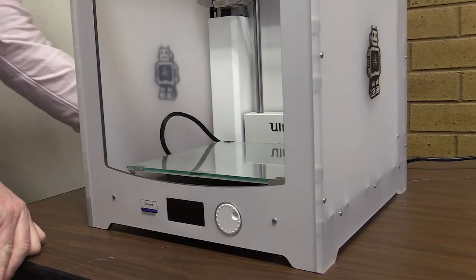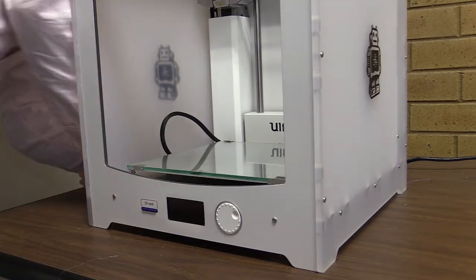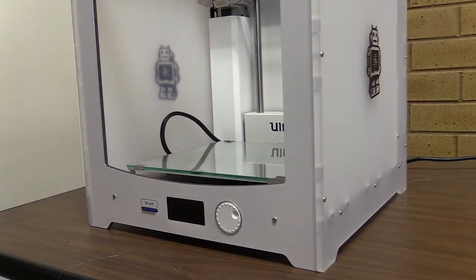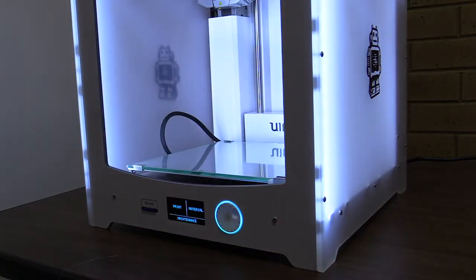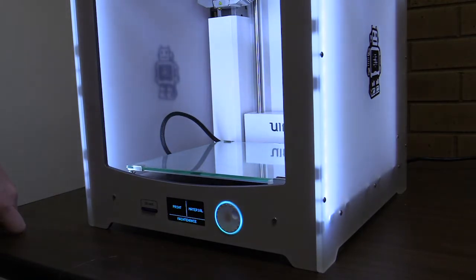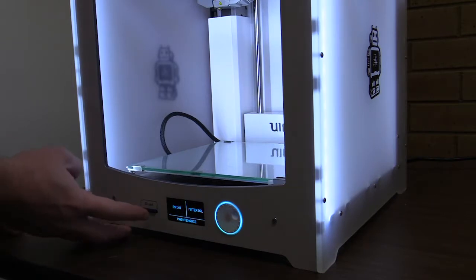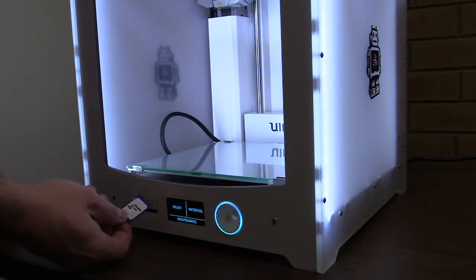I could have the printer on and eject the card. There is a power switch on the back of the printer, so that turns it on. The only time I wouldn't want to eject the card is if it was actually printing. So we can see that the machine is not running. So I'm going to eject that card. I'm just going to push this and remove the card.